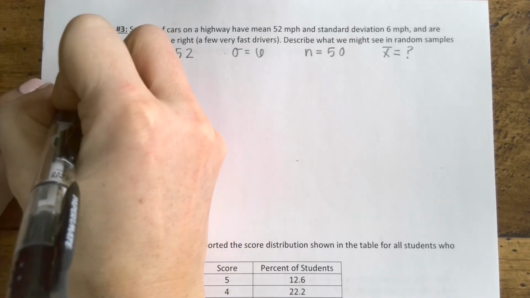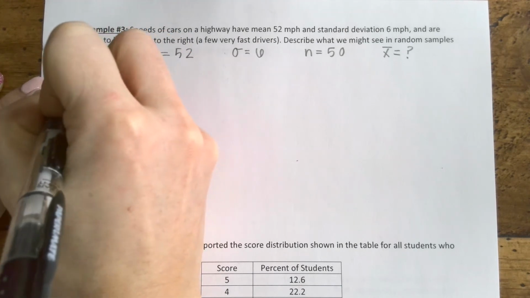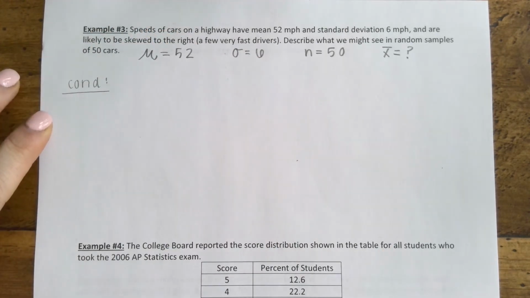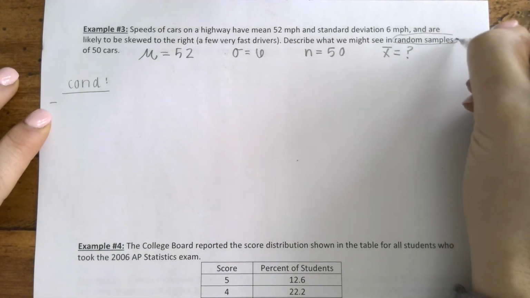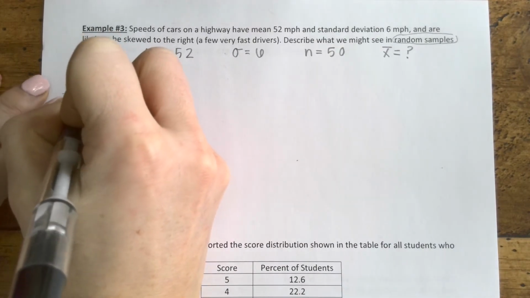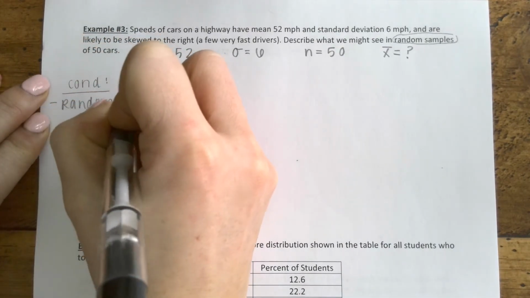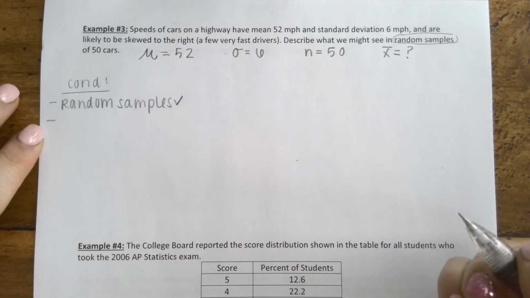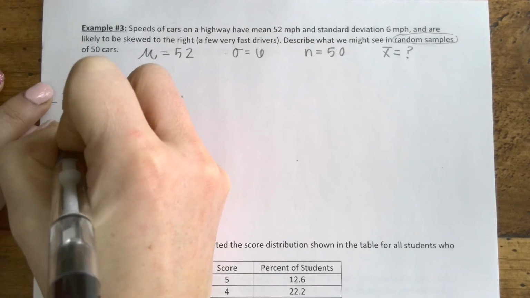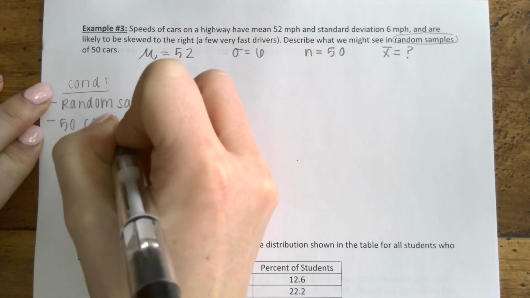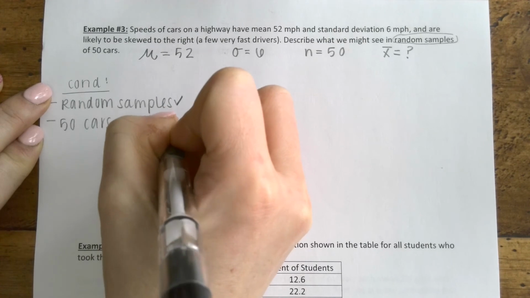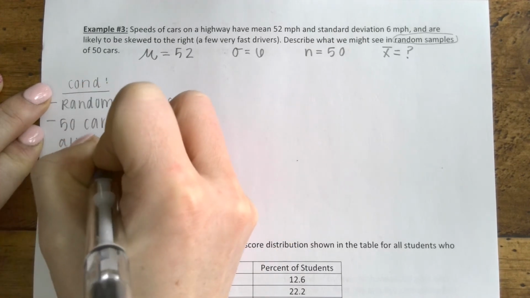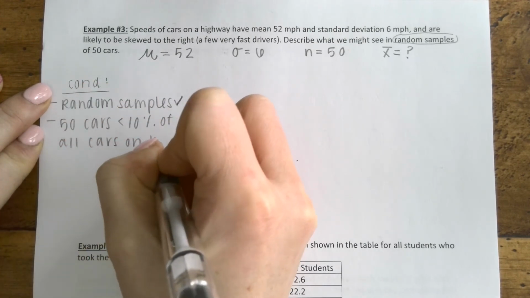Again, starting with my conditions. Okay, first one is random. Do we think that these 50 cars are random? Well, in this case, they told me we are going to be looking at random samples. For the 10% condition, I definitely think that 50 cars is less than 10% of all cars on the highway.